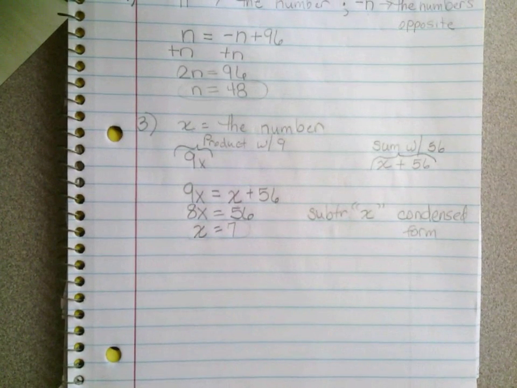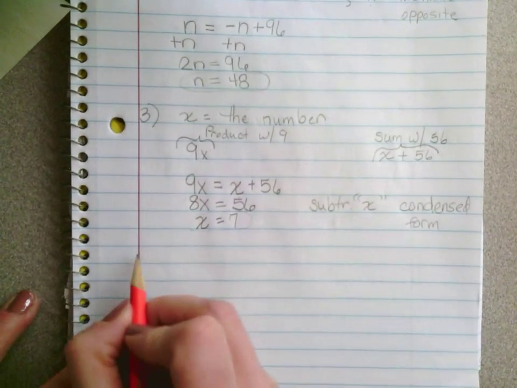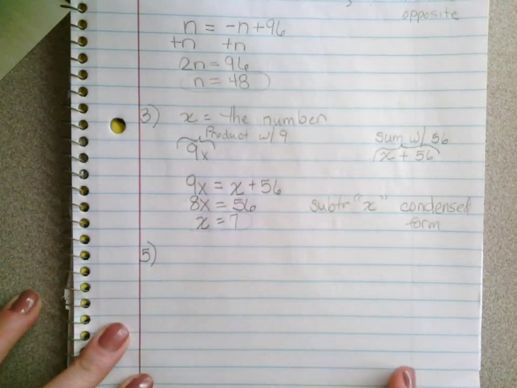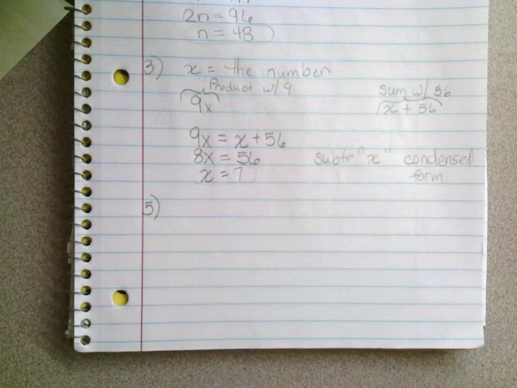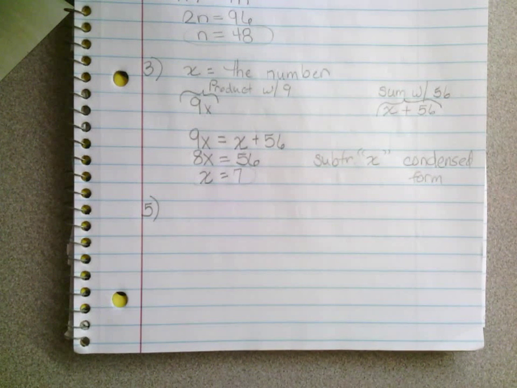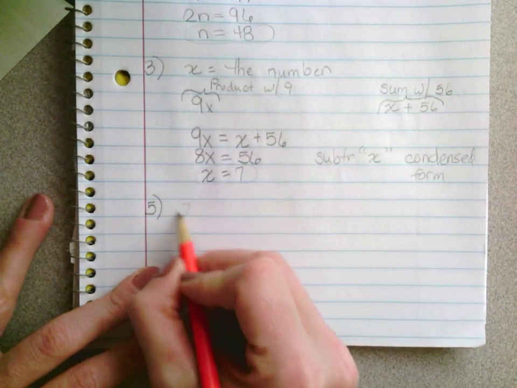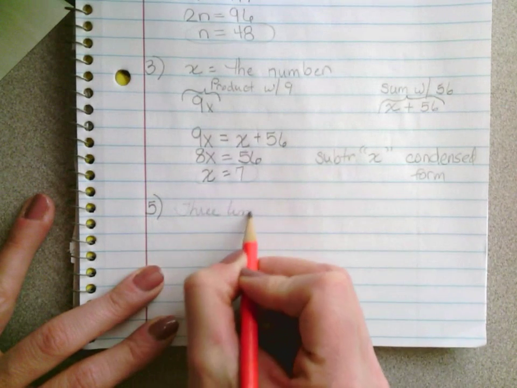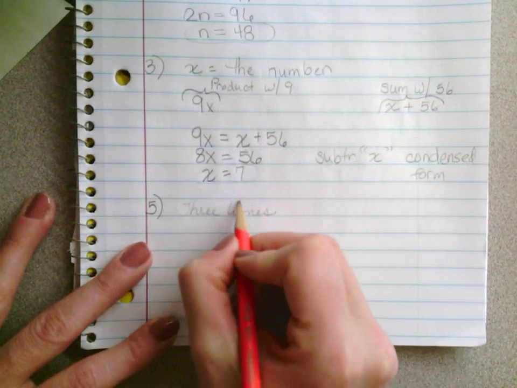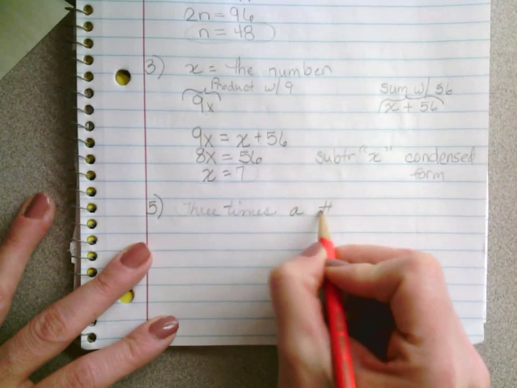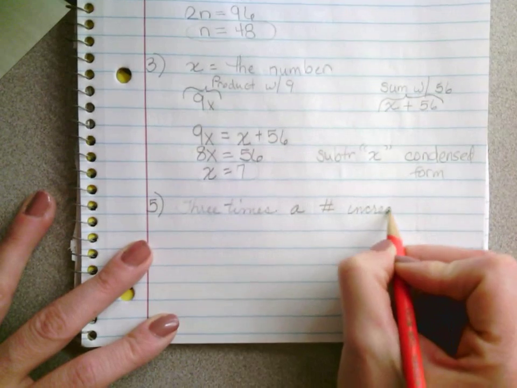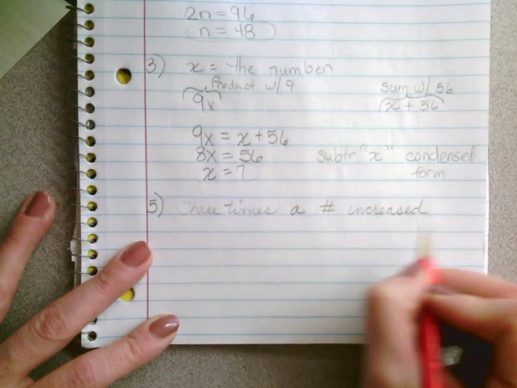5 and 7, still some more number stuff. Here's number 5. 3 times a number decreased by 8 is the same as twice the number increased by 15. This one is pretty straightforward.